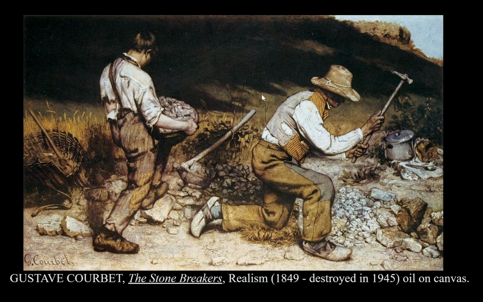Notice also the background behind them, how there's only this glimmer of the sky beyond them. So there's this sense of isolation, of entrapment, on which he's really commenting.